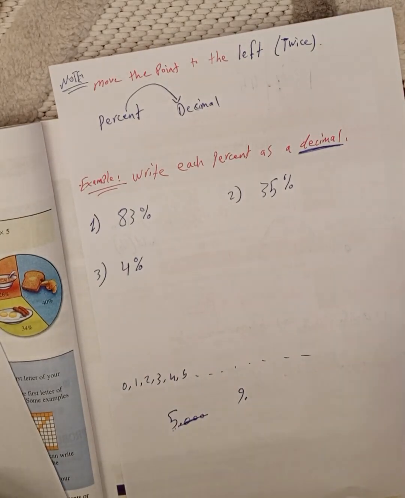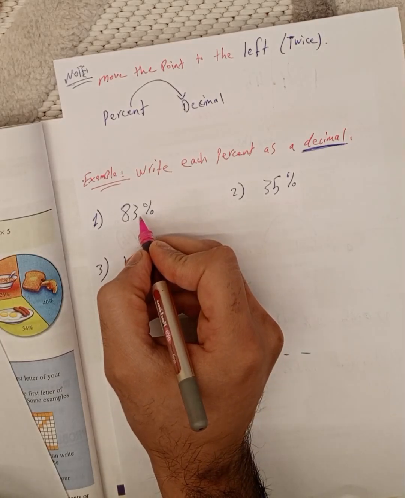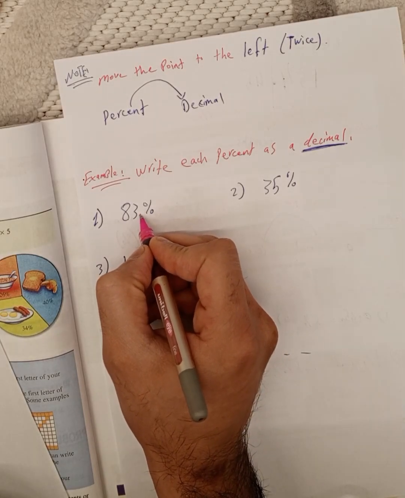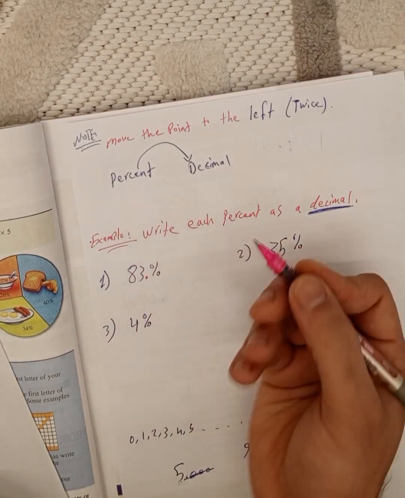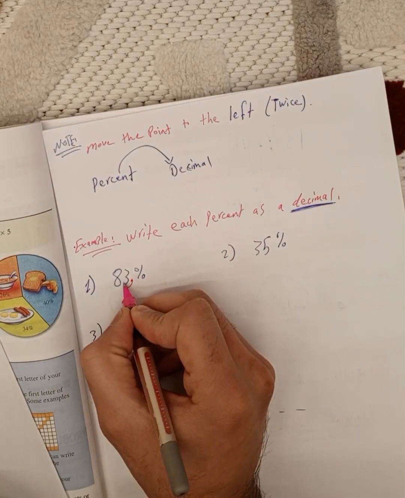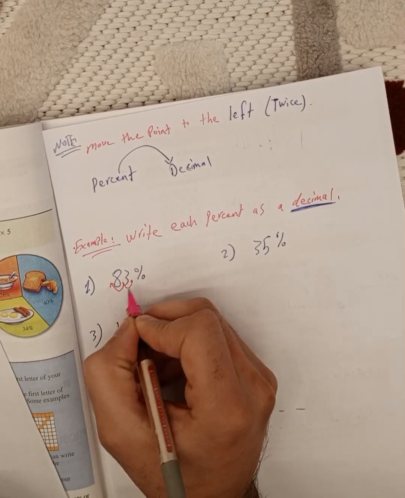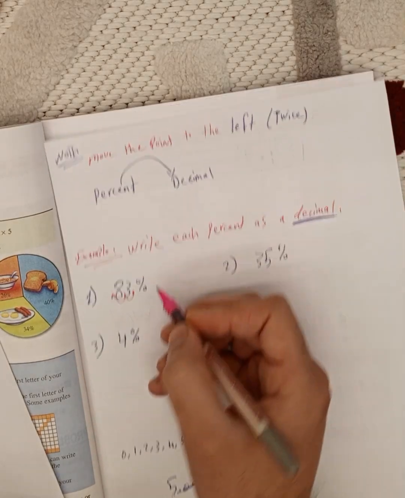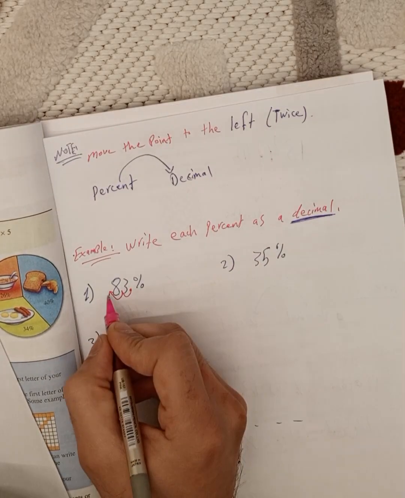Now 83, where is the point? At the end of the number. We have to move the point to where? To the left, because we want to change to the decimal. 1, 2. Now the point is moved to the left twice. Now the point is here.